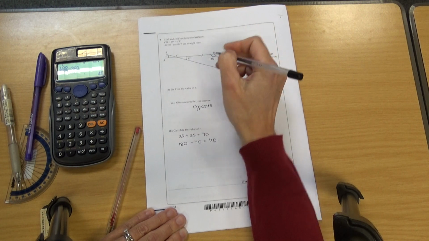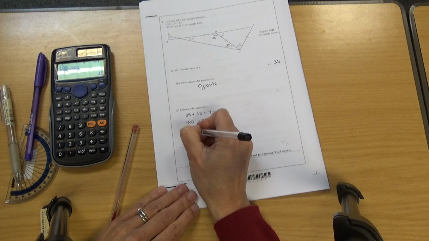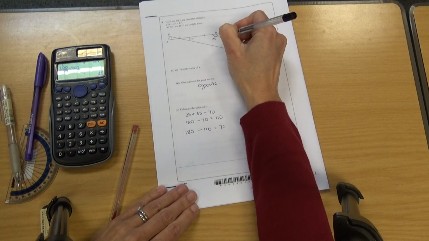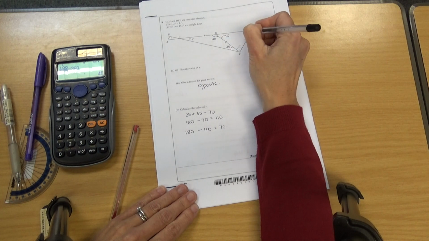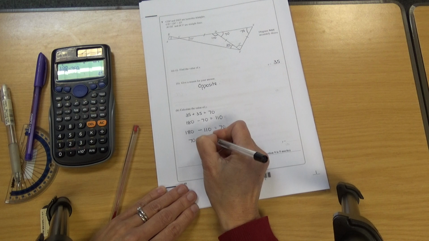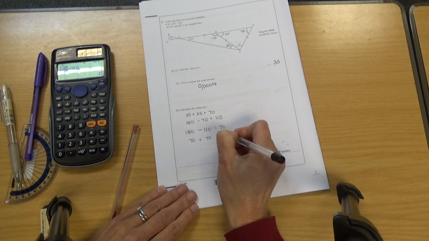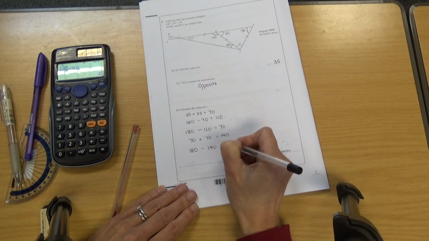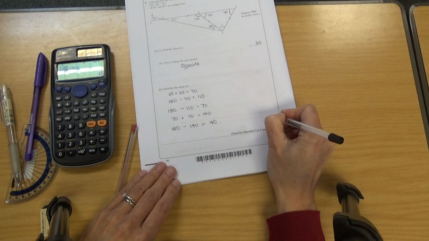This angle makes a straight line, so makes 180 again. So 180 subtract 110 is 70. This is isosceles, so this one is 70 as well. So they add up to 140. So to make the second triangle, 180 subtract 140 is 40.